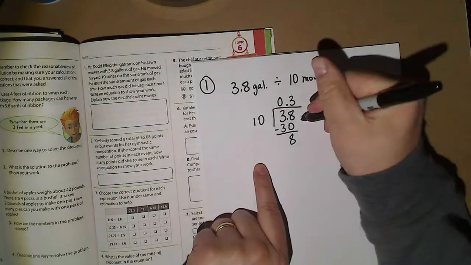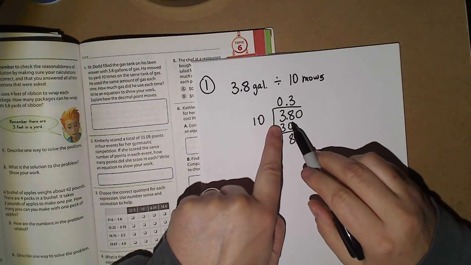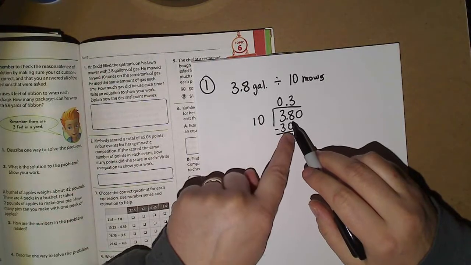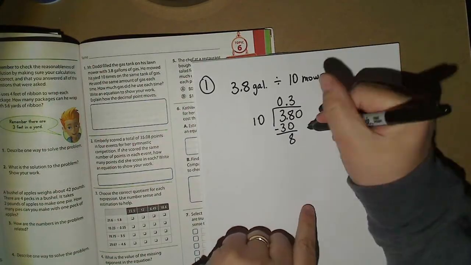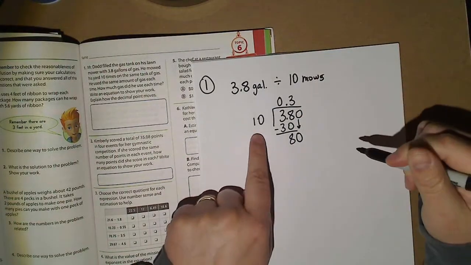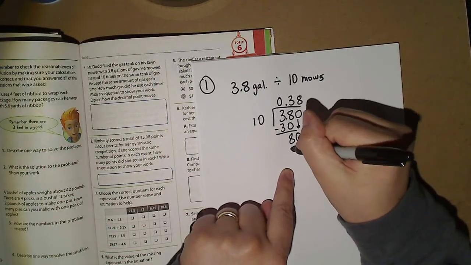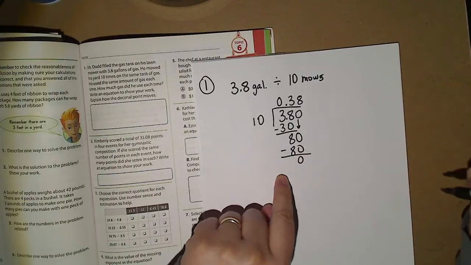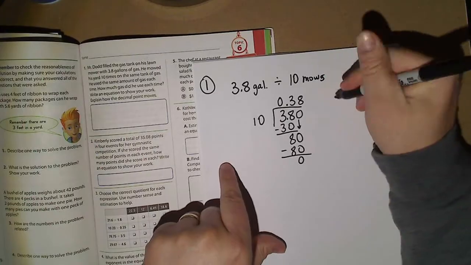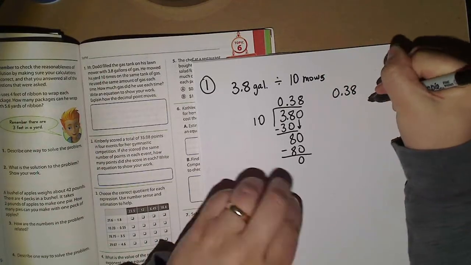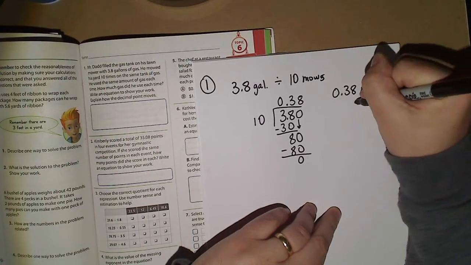Now watch what I can do here with this decimal. I can add on a 0. I haven't changed anything. It's still the same as 3.8 gallons. Now it's 3.80. 3 8/10 is the same as 3 80/100. So I can bring that 0 down. 10 goes into 80. 8 times 10 is 80. Subtract, and I get that beautiful remainder of 0. So how much gas did he use each time? He used 38/100 gallons each mowing.